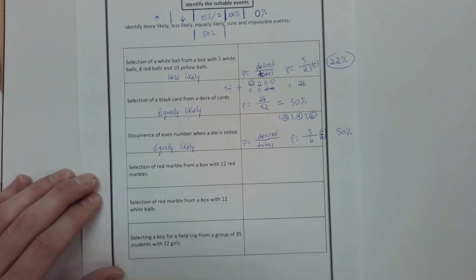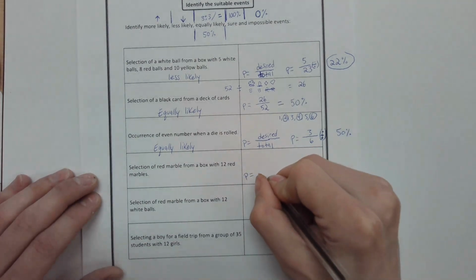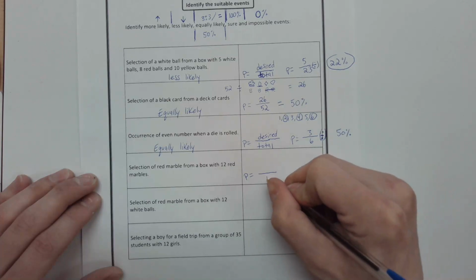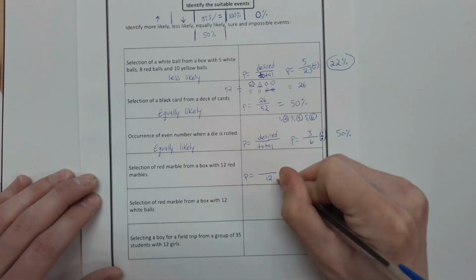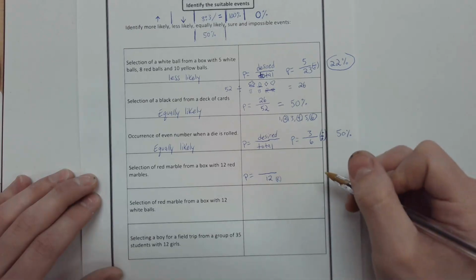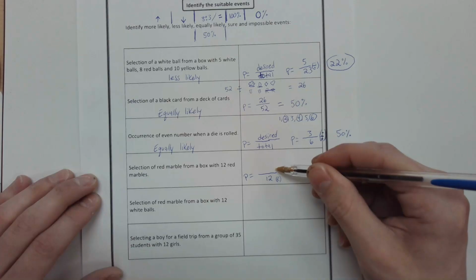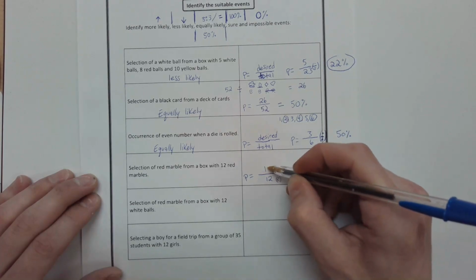All right, question number 4. Selection of a red marble from a box with 12 red marbles. All right, we have a total of 12 red marbles. How many of our options are red that we can choose from, our desired options?